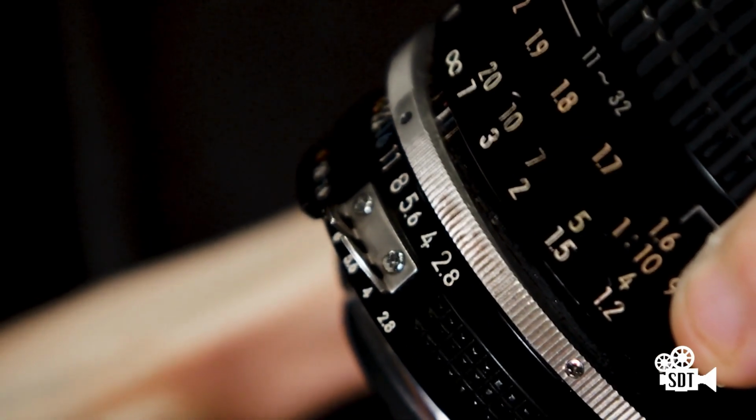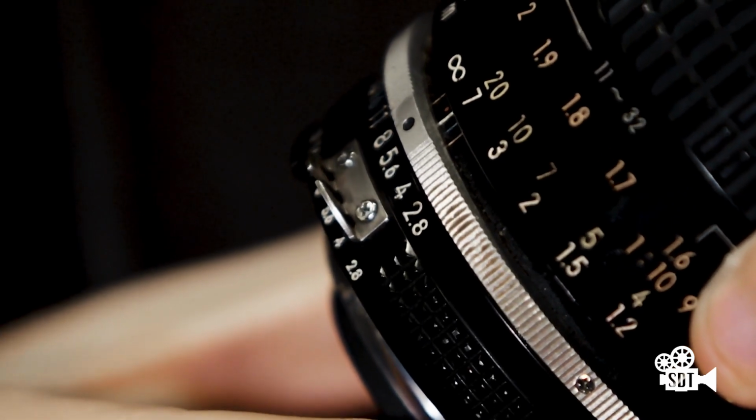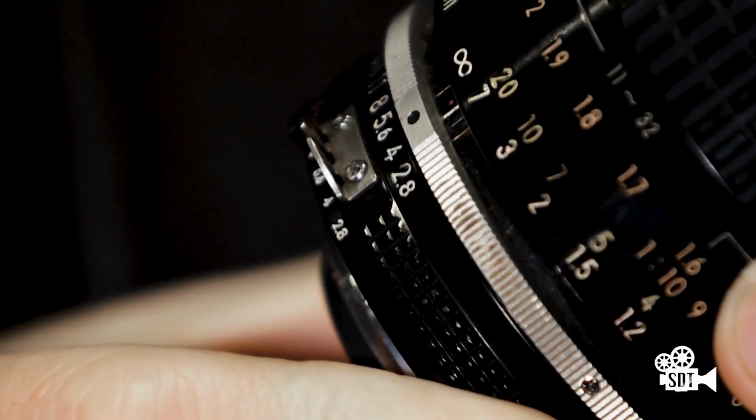So the lower your f-stop number, so say you're at f1.8 or f2.2, that's quite a low number, and it means your iris, your lens is quite open, so it's letting a lot of light in. While if you're at something like f10, f15, f20, the eye of the lens is closing down quite a lot, so it's not allowing as much light in.